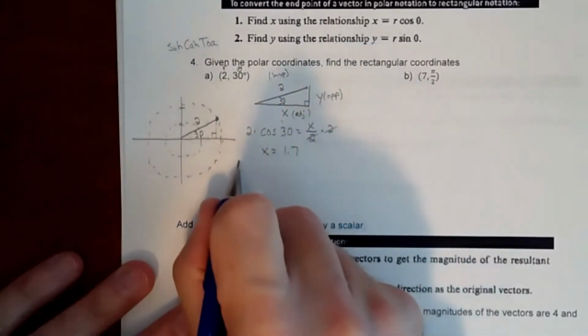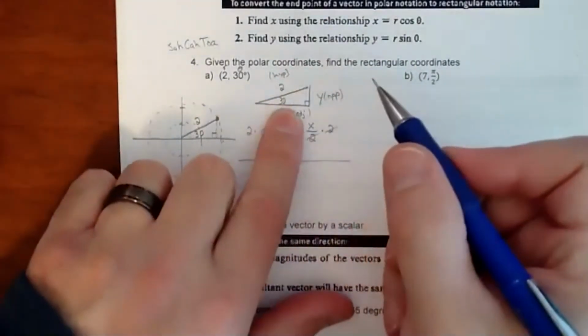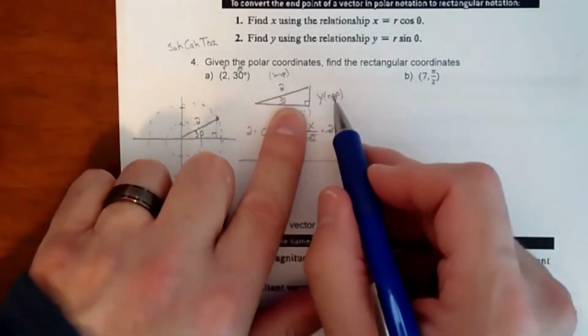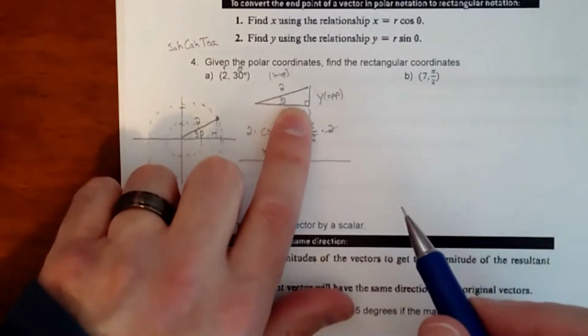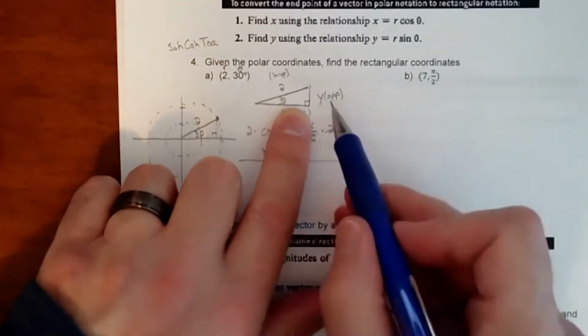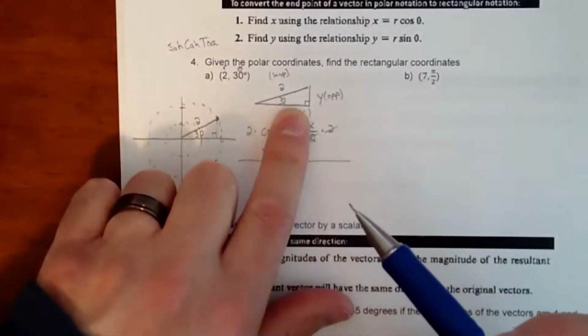Our Y value is not using X this time, but Y is going to use these two. So which trig function has opposite and hypotenuse in it? Which of these has opposite and hypotenuse?